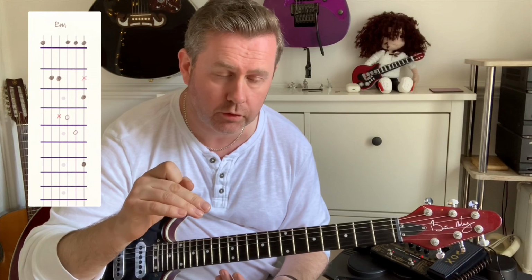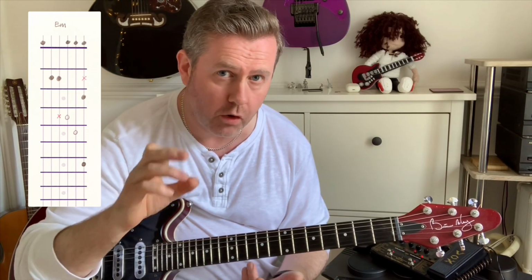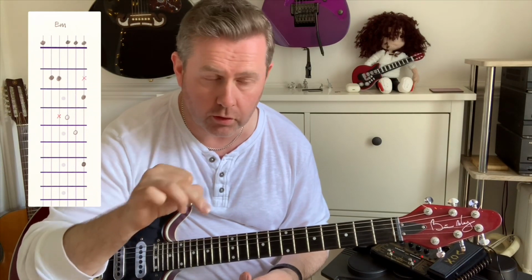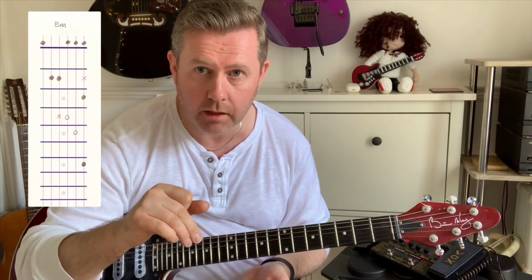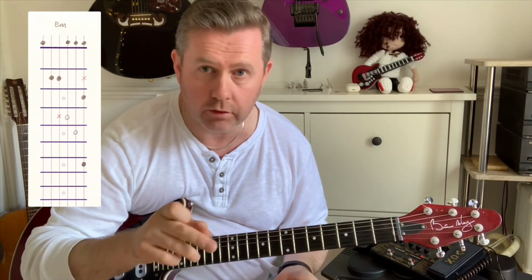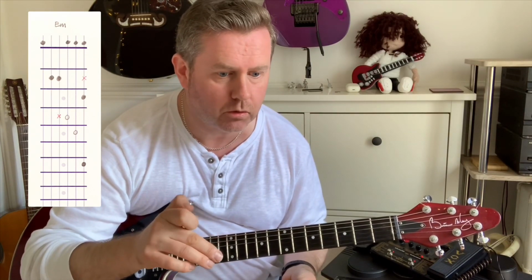All the black notes, the ones that are coloured in black, are the notes that we're actually using. The ones that are just the circles are the notes that are in the E minor chord but we're not using, and the red crosses are the passing notes that aren't actually in that chord.